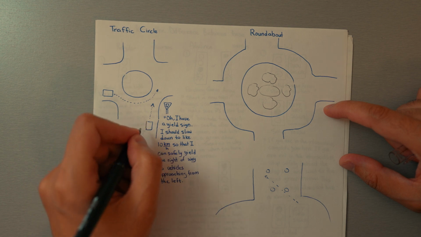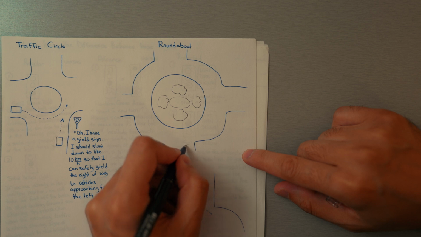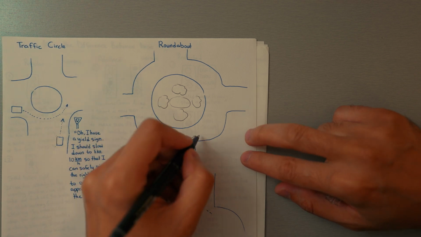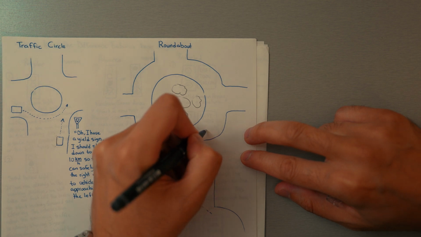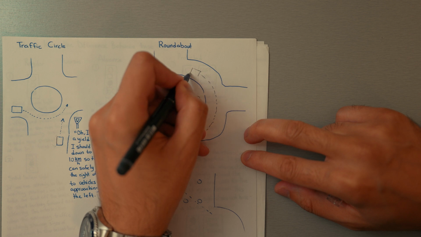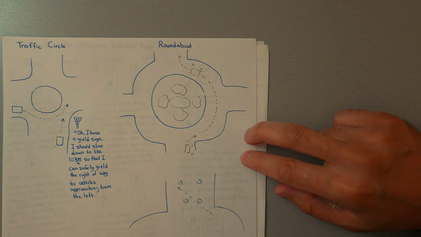Whereas with the roundabout, it's polite to signal to the right coming in, although it's not required. And then you would cancel your signal as you're driving in the roundabout, and shortly before your exit you would signal to the right before taking your exit.